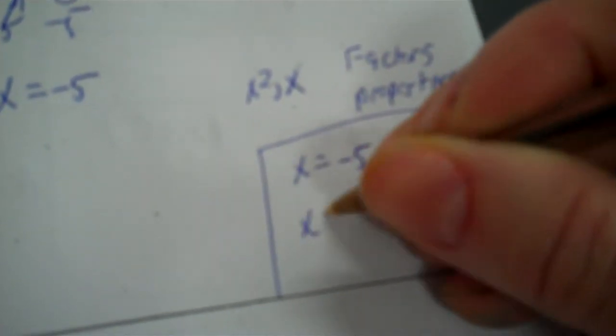Now I go to my F1, F2. So 0 is not going to be an answer here. So minus 5, you get negative 5 for your first answer. And then plus 8, you get positive 8 for your second.